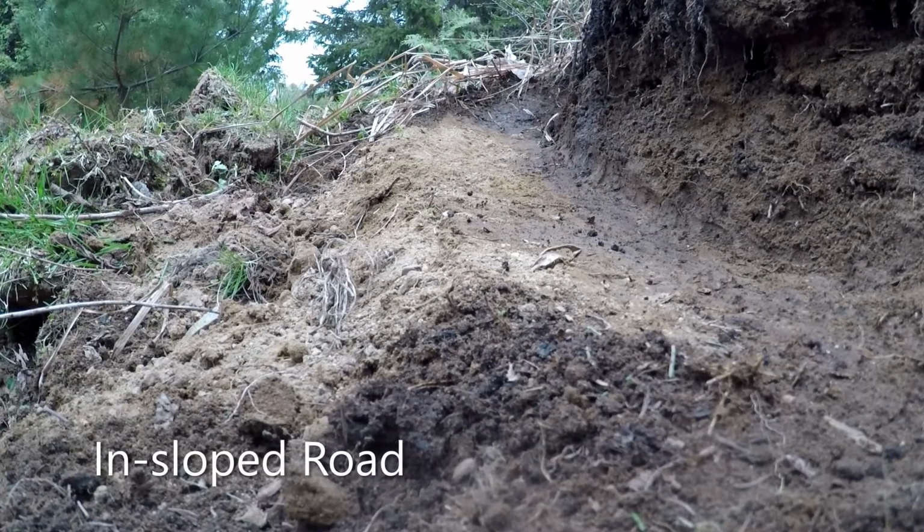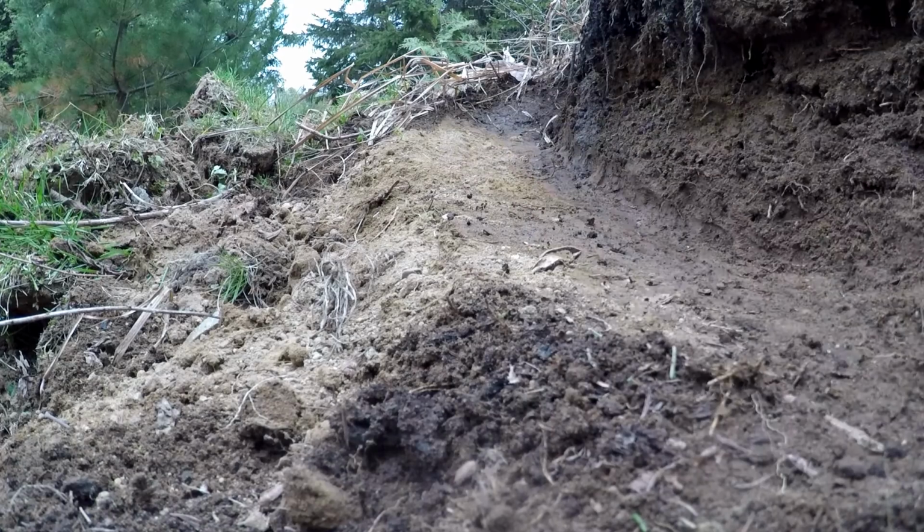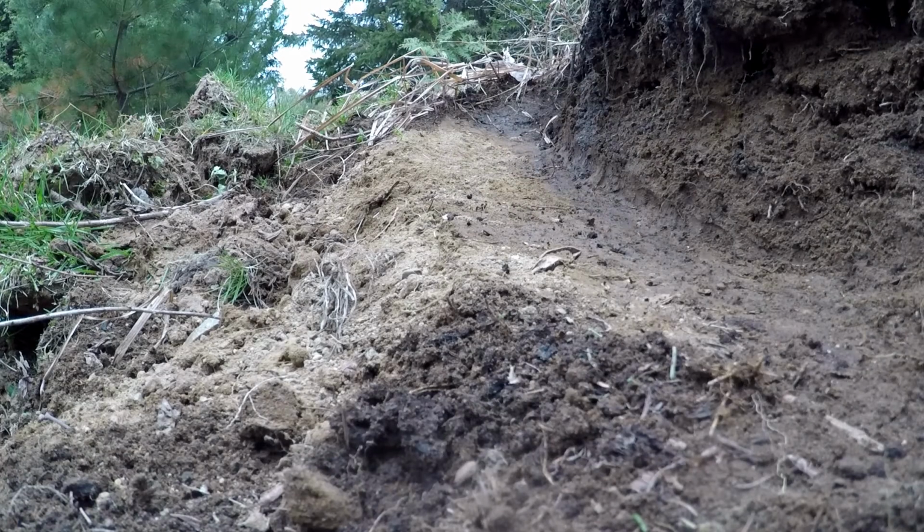Here we have an example of an insloped road. Insloped roads allow for movement of trucks and vehicles along its surface to move faster, as the slope is pointed in towards the hillside. So when you're going around corners, it allows you to maintain speed, as your momentum will not try to carry you off of the roadway.